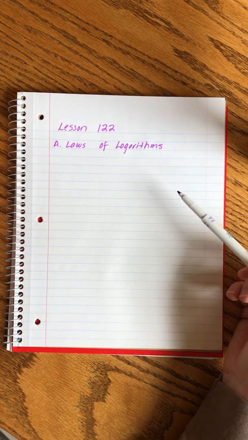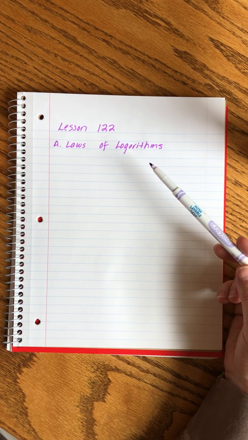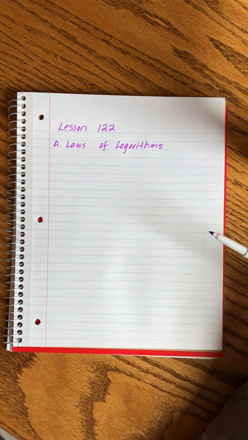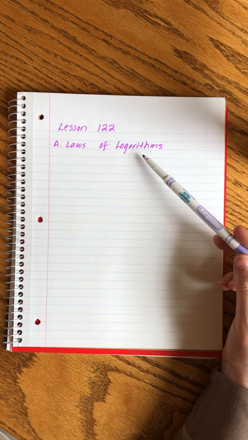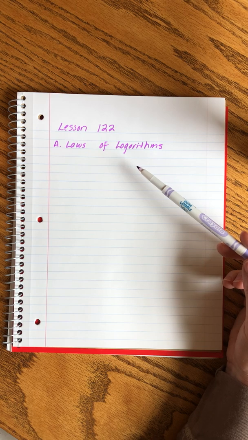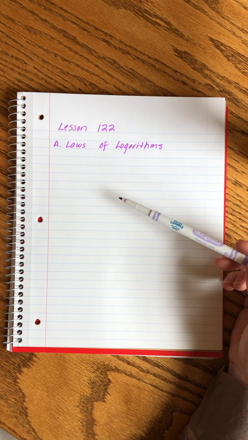Here's a fun fact. Back in lesson 1, John did not lay out the laws of logarithms. He waited until this lesson, 122, to actually lay them out. I knew that and think that's ridiculous, giving information 2 or 3 lessons after you actually asked students to use it. So I went ahead and taught it.